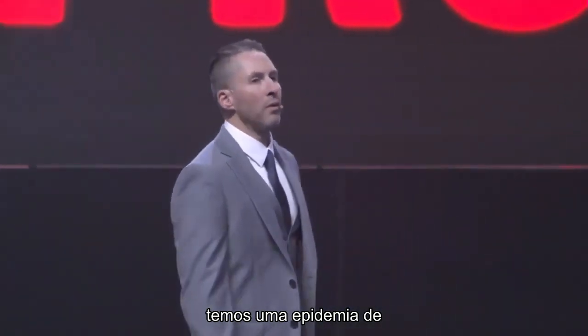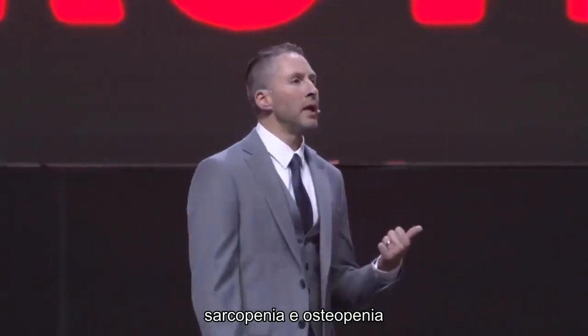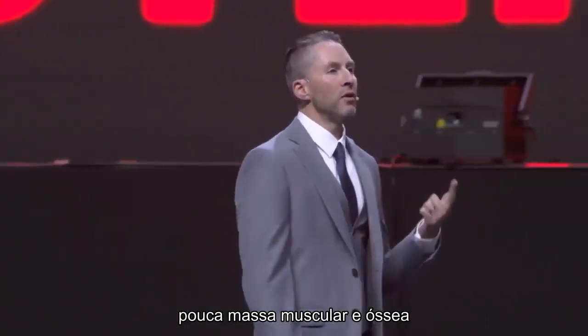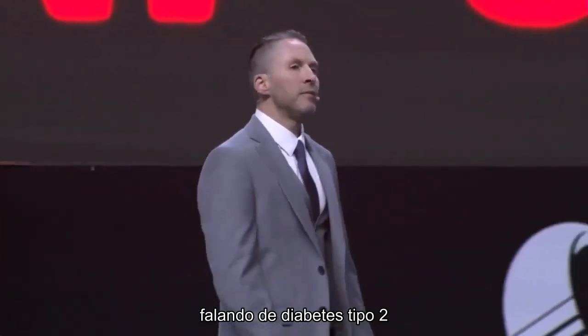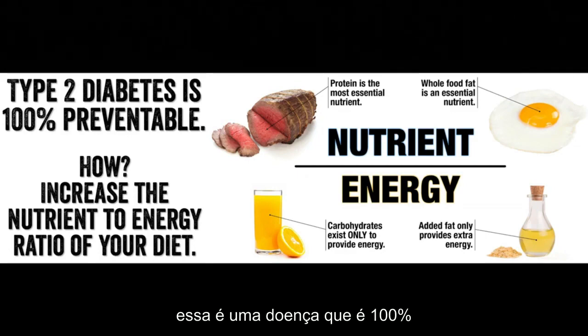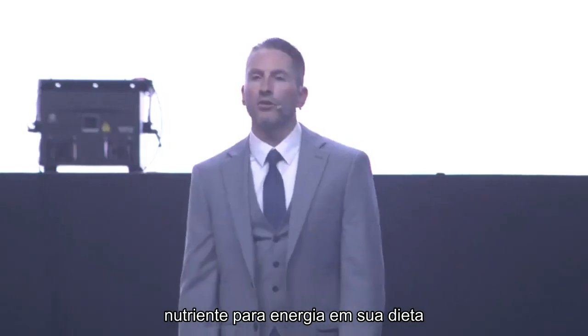This is probably why we have epidemics of sarcopenia and osteopenia, low muscle and low bone, and type 2 diabetes in older Americans. Speaking of type 2 diabetes, this is a disease that is 100% preventable. How do you prevent diabetes? You increase the nutrient to energy ratio of your diet.